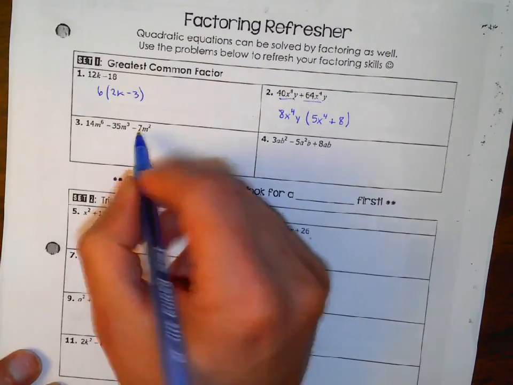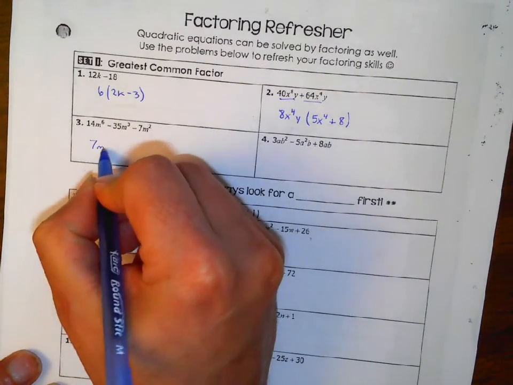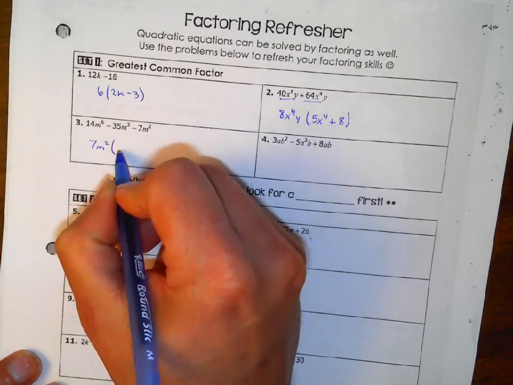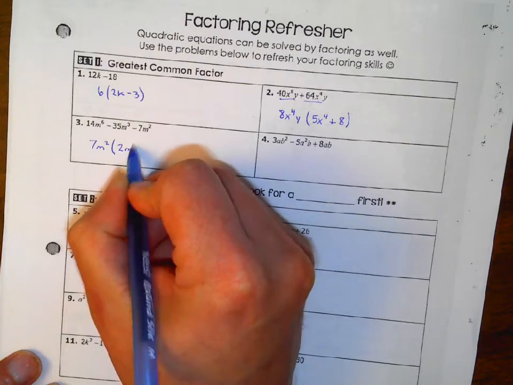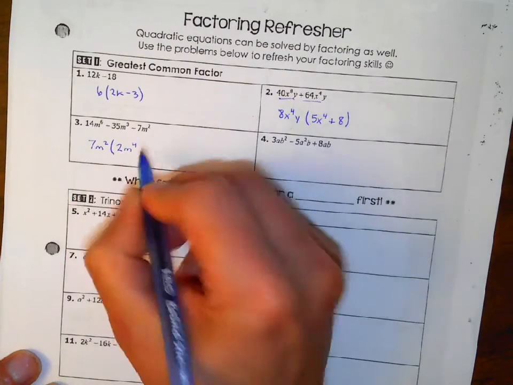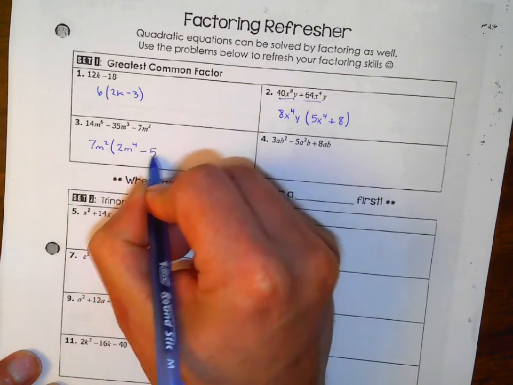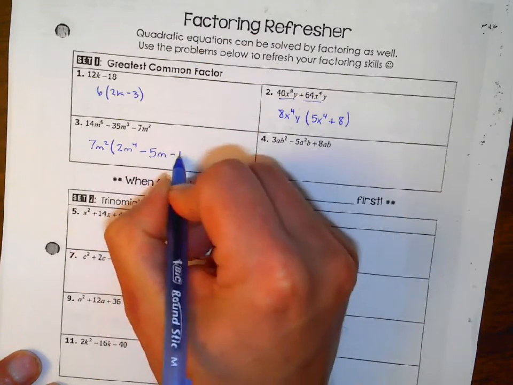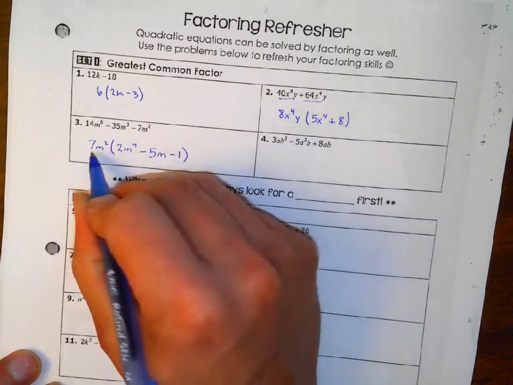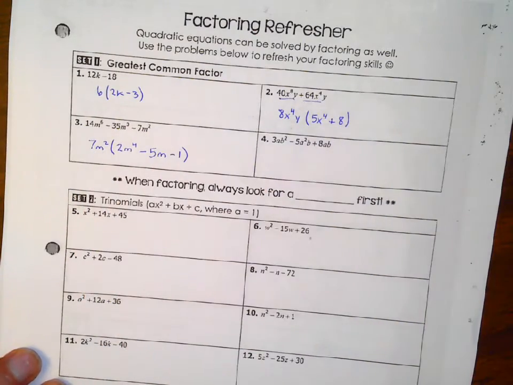These three here, take out a 7m squared. It divides out of all three of them. 7 times 2 makes 14, and m to the 4th together gives you m to the 6th. 7 times 5 is 35. 1 more m gives you 3. And minus 1. Sometimes people forget that 1. Remember, if you distribute through, it has to give you that.